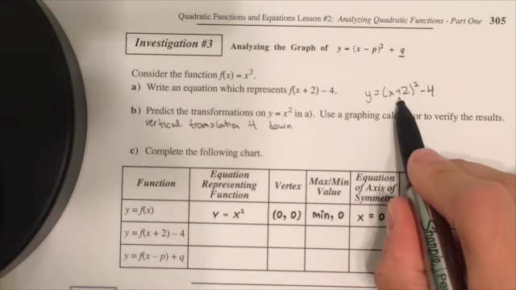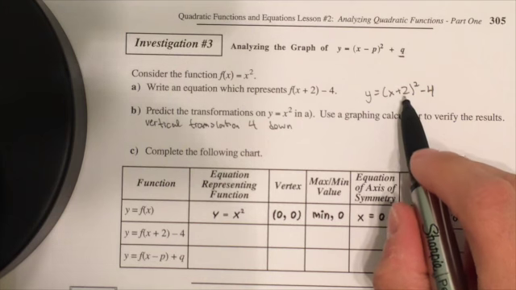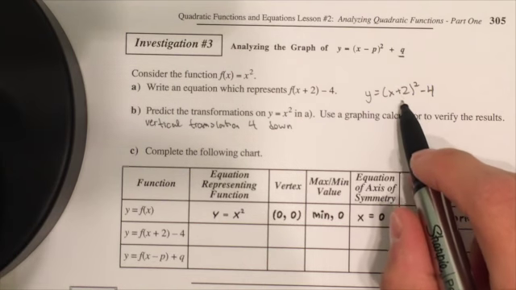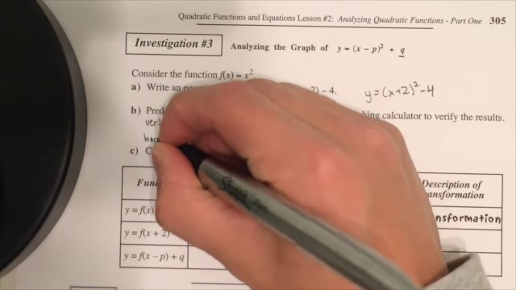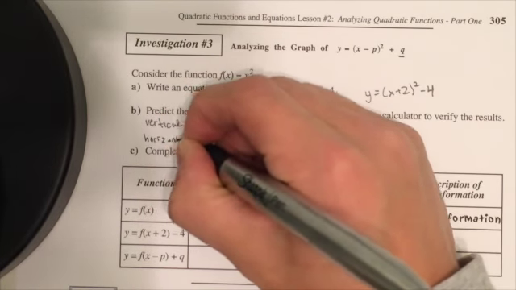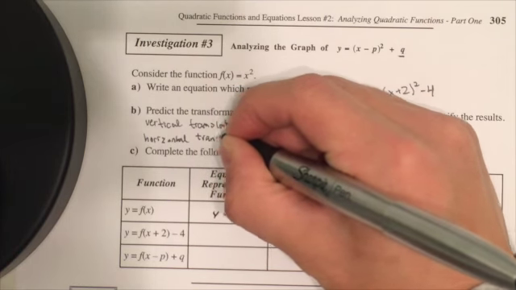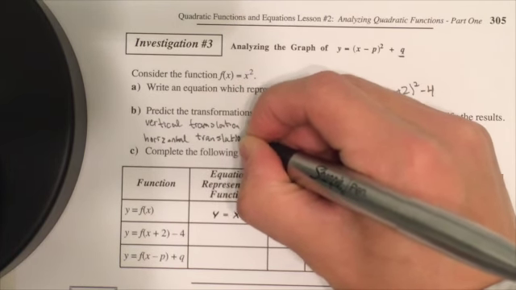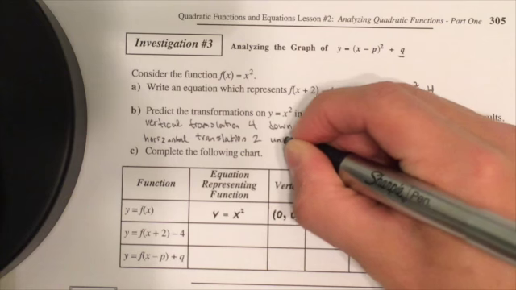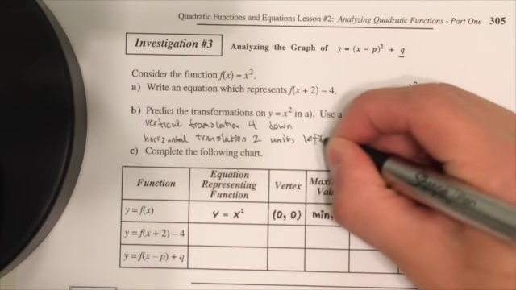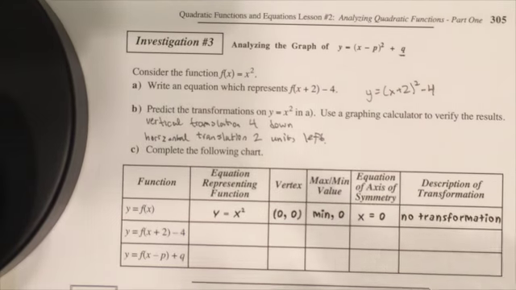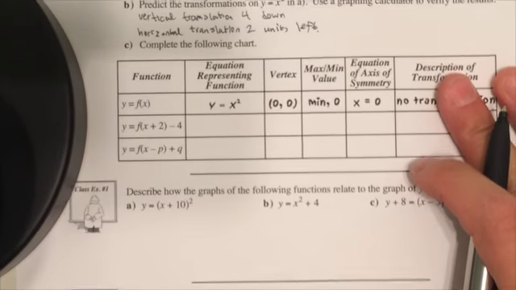But if we have a positive value, this means there's going to be a translation to the left, so 2 units. We're also going to have a horizontal translation 2 units to the left. I forgot to write units up there, but you really should. 2 units left.